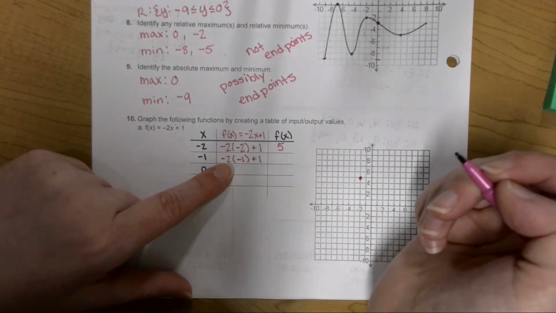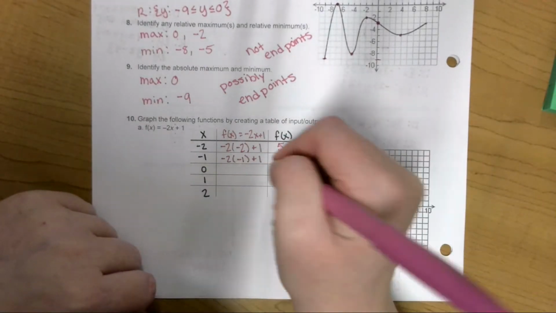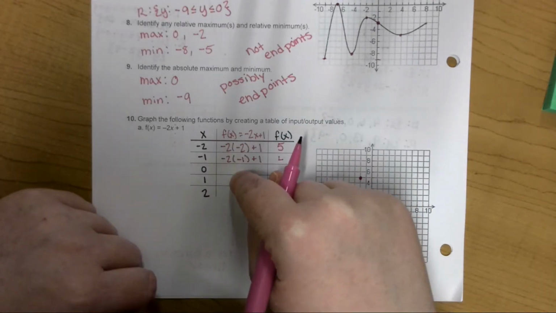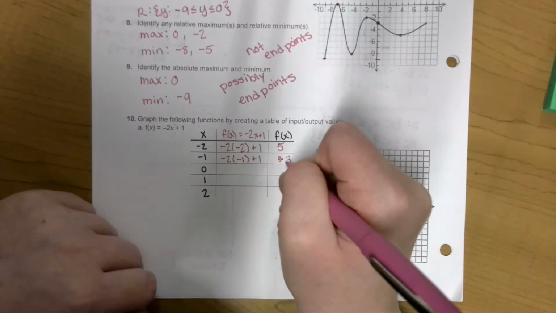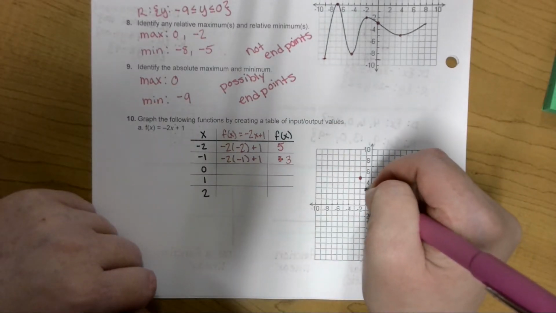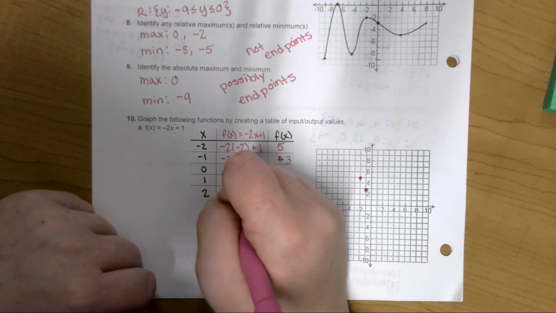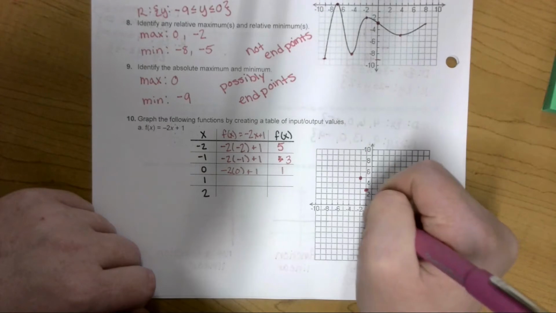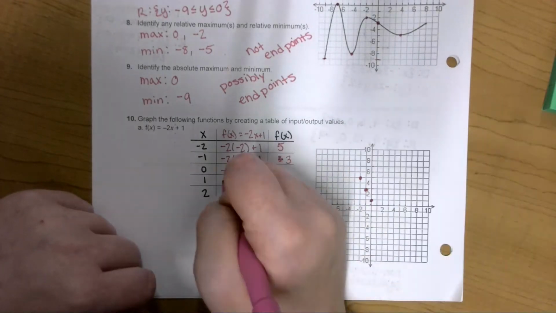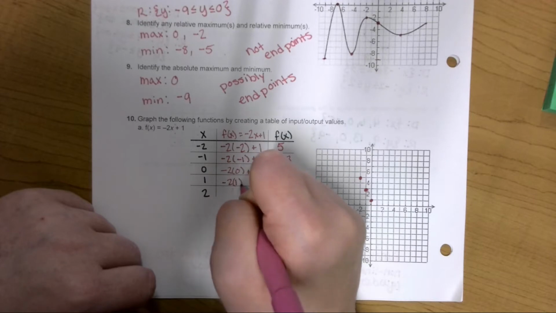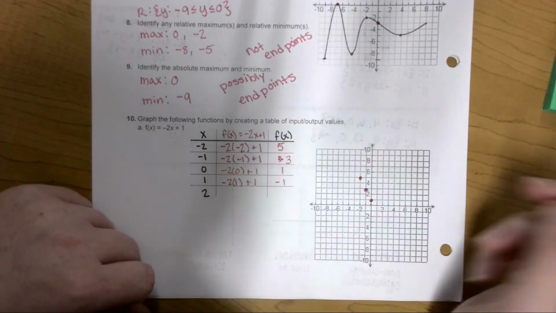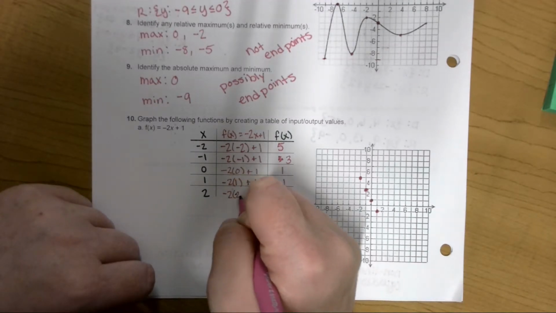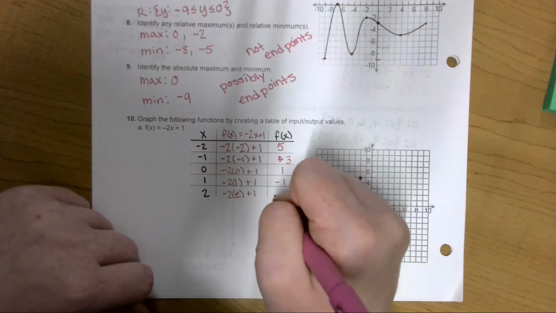So negative 2 times negative 1 is positive 3. 3 plus 1 is 4. No, I'm sorry. Negative 2 times negative 1 is positive 2, plus 1 is 3. Sorry. All right. Negative 2 times 0 is 0, plus 1 is 1. Negative 2 times 1 is negative 2, plus 1 is negative 1. And then negative 2 times 2 is negative 4. Negative 4 plus 1 is negative 3.